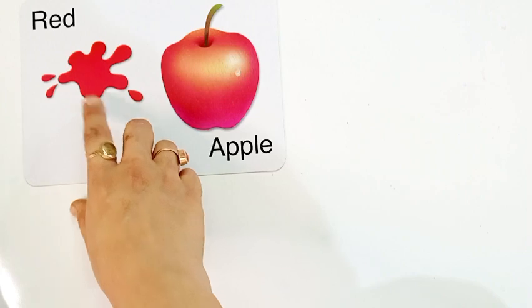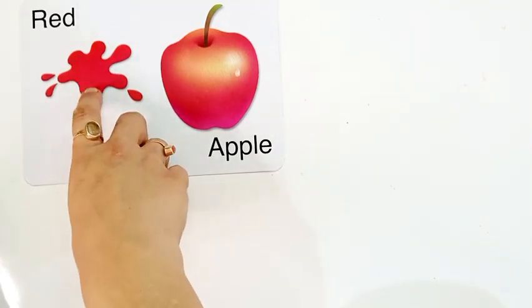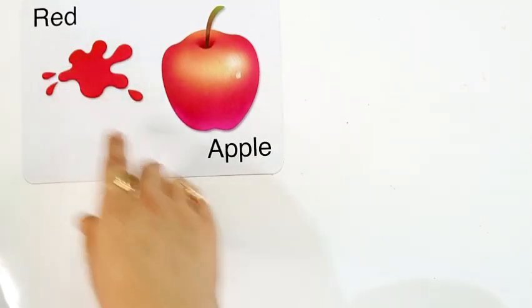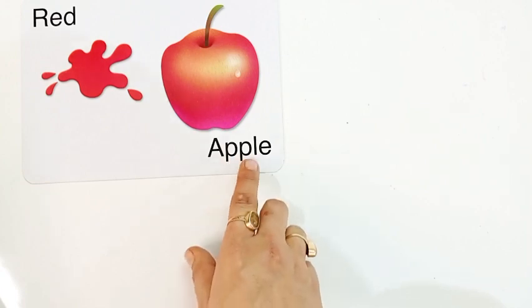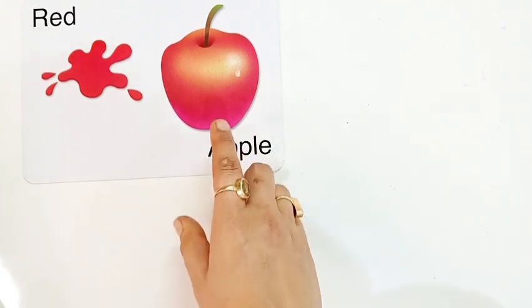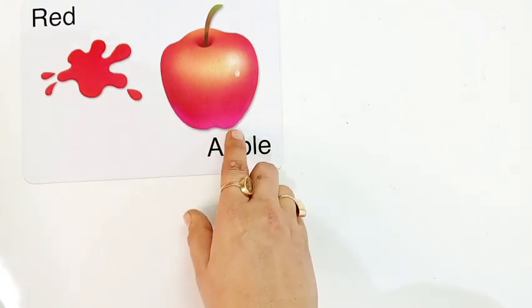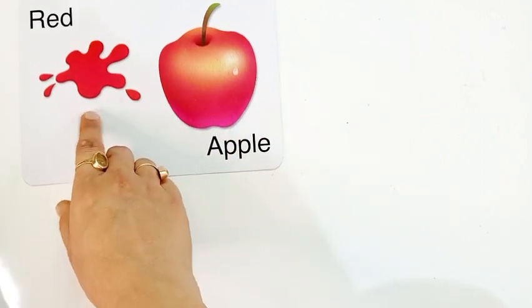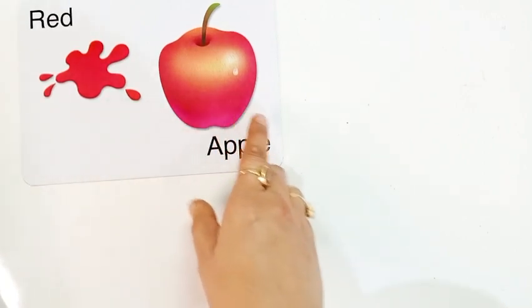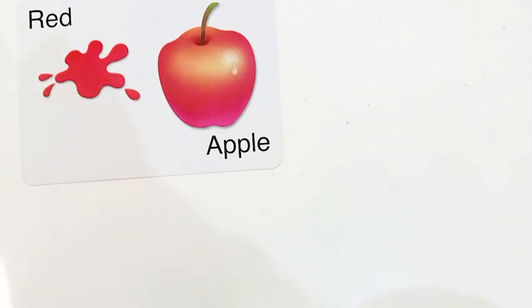Let's learn some colors with examples. This is red color. R for red. R-E-D, red. And the example is apple. The color of the apple is red color. R for red. A red apple.